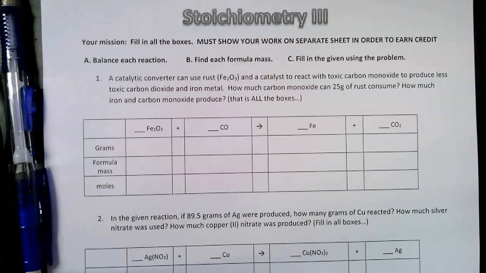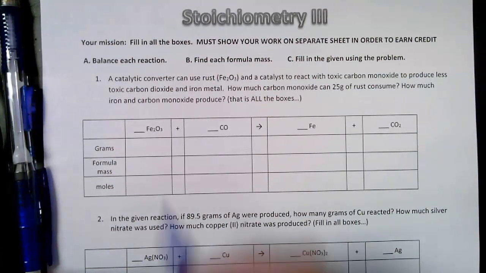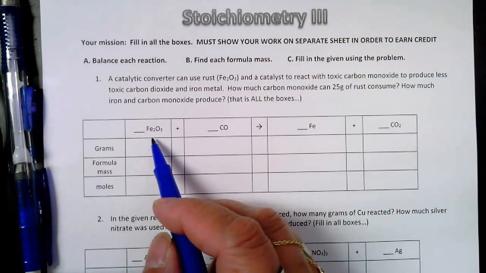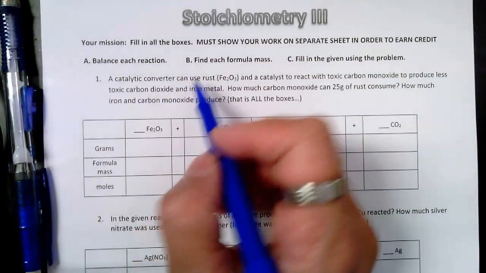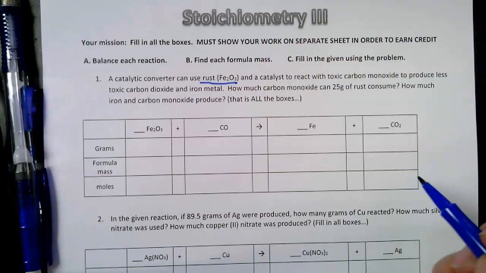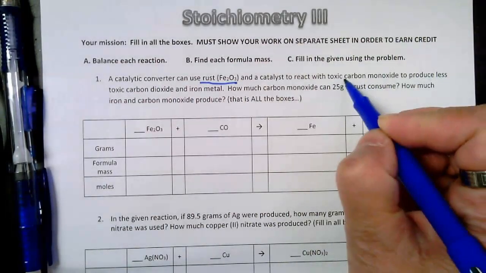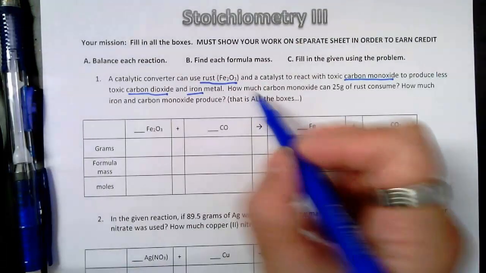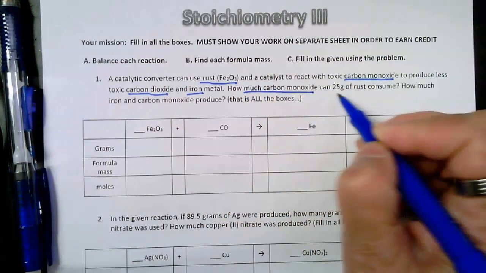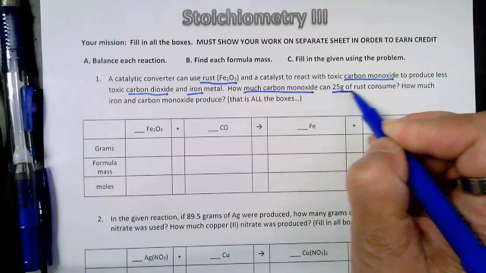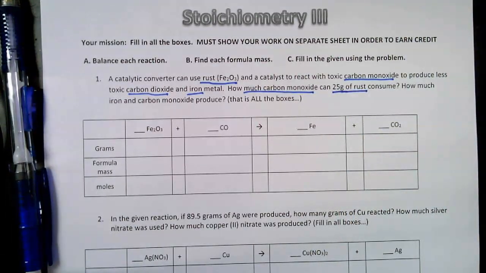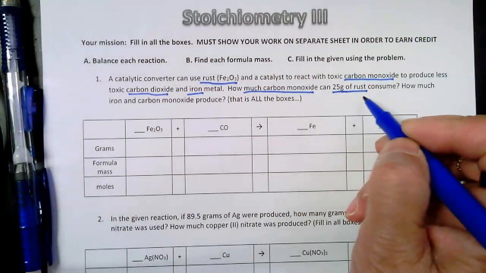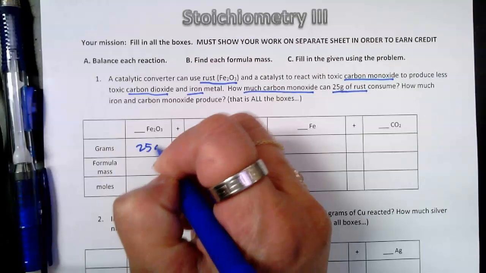Okay, so first thing is you have to balance your reaction. Looking here, I have this iron, this is iron 3 oxide. In the problem, it tells me that rust, which is iron 3 oxide, and then I've got carbon monoxide, and then carbon dioxide, and iron. They ask how much carbon monoxide can 25 grams of rust consume. From that, I should be able to complete this entire chart. So I've got 25 grams, so 25 grams go here.